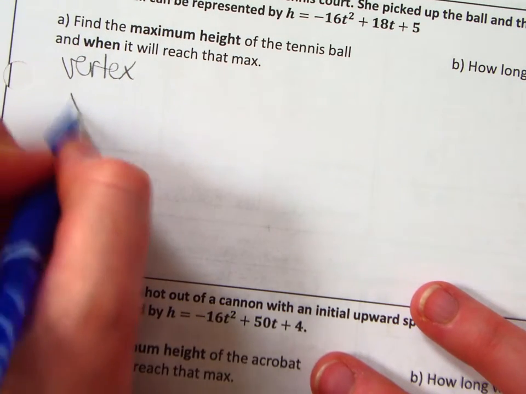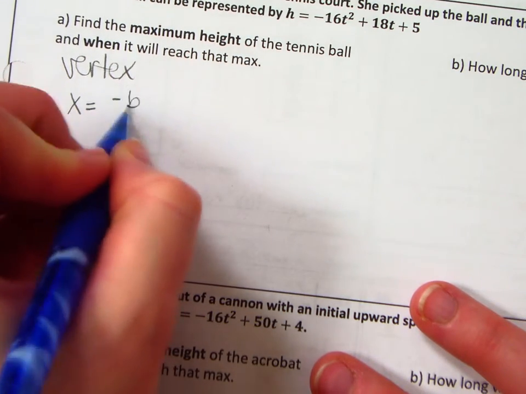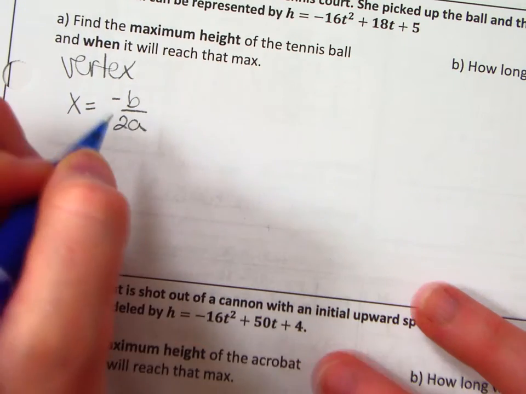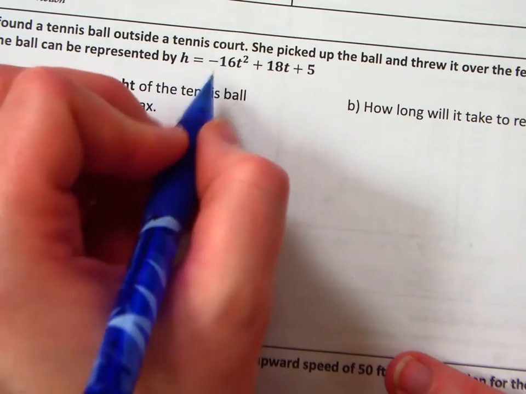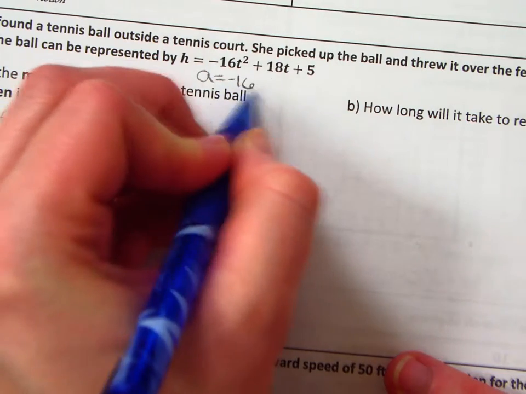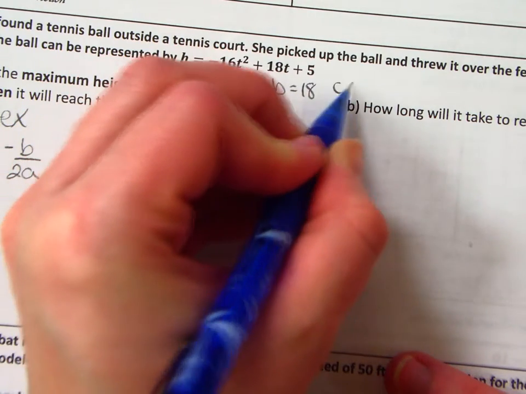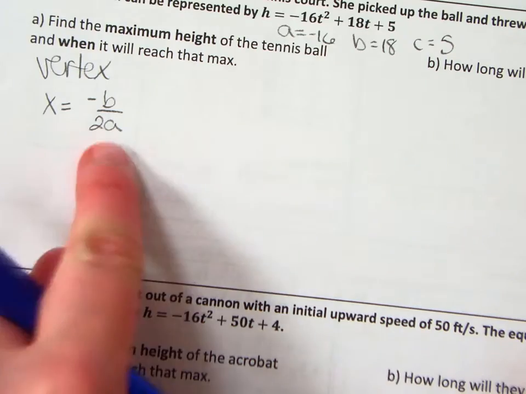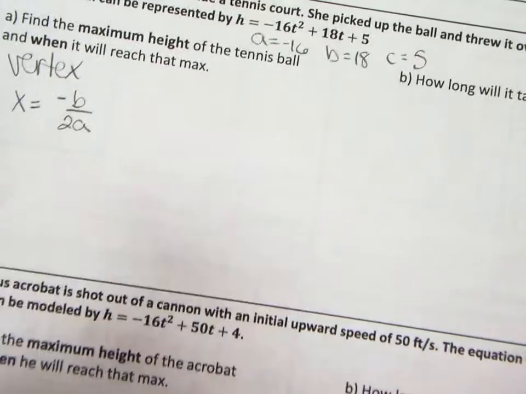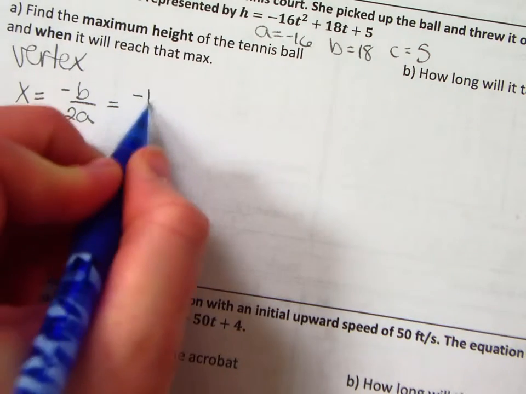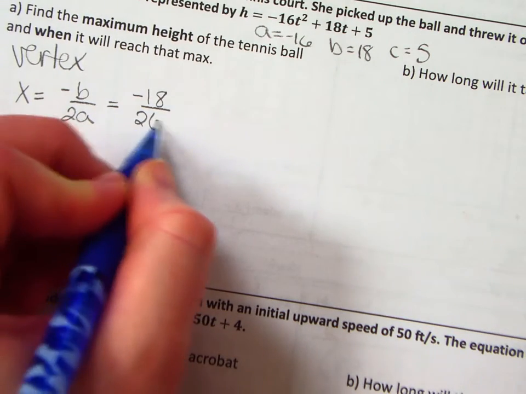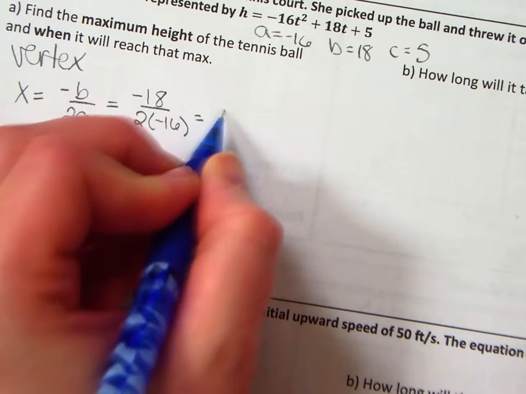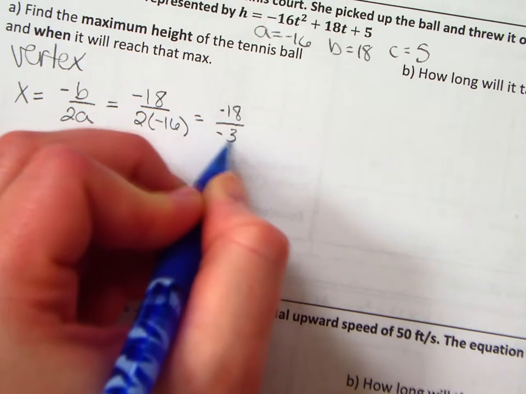of Chapter 9, and they should know the first step is x equals opposite b over 2a. And then we go up here to our equation. A is negative 16, B is 18, and C is 5. And kids do know that part pretty well. It's sometimes just getting this memory right here of remembering it's opposite B over 2A. So it's opposite B, so negative 18 over 2 times negative 16, which is negative 18 over negative 32.